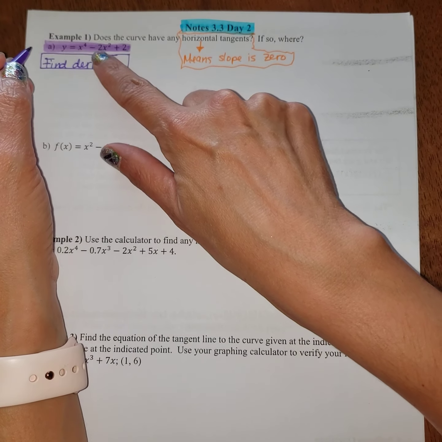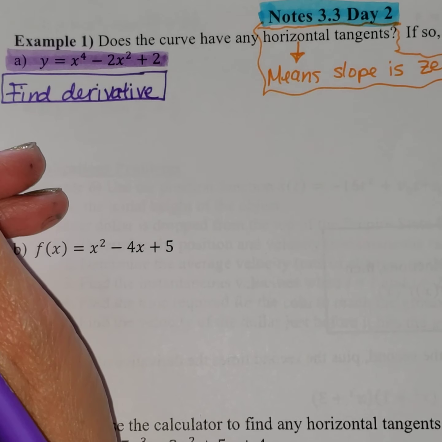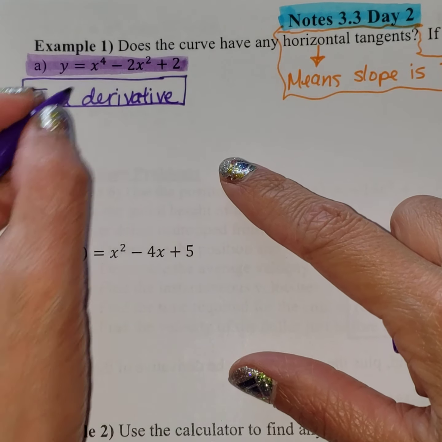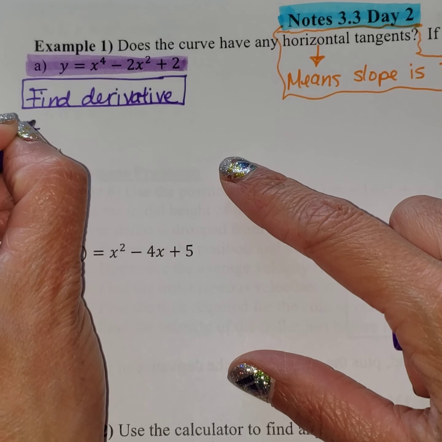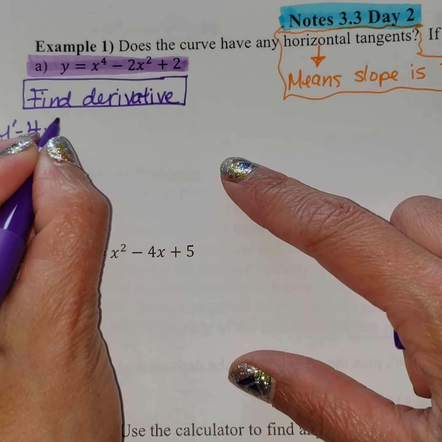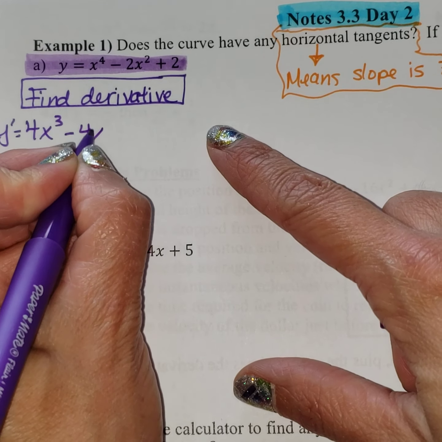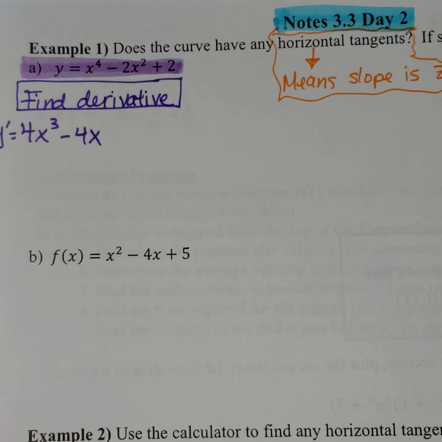So the derivative of this function, let me zoom in. Okay, so drop the 4 in the front, that would be y prime equals 4x to the third minus, drop down the 2 in front, so minus 4x, and then the 2 is a constant, so it doesn't even matter.